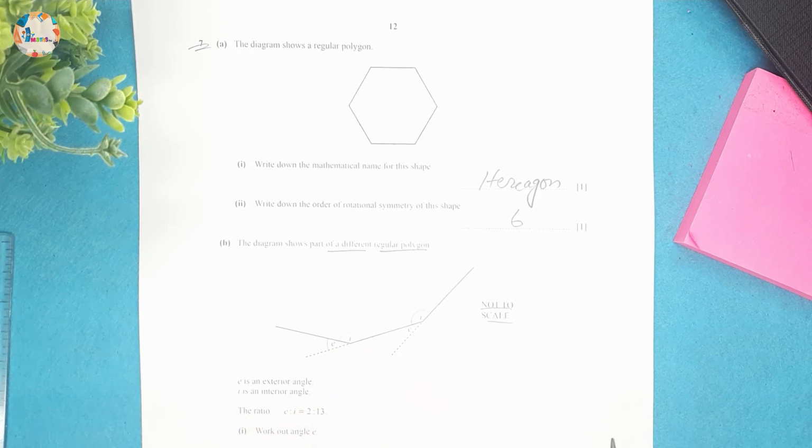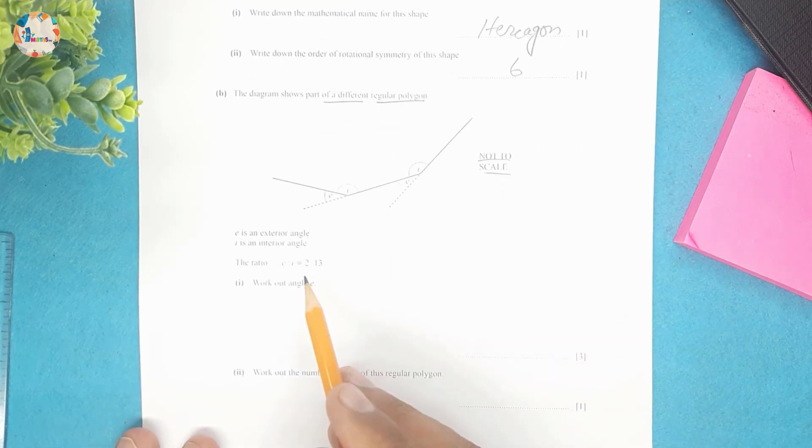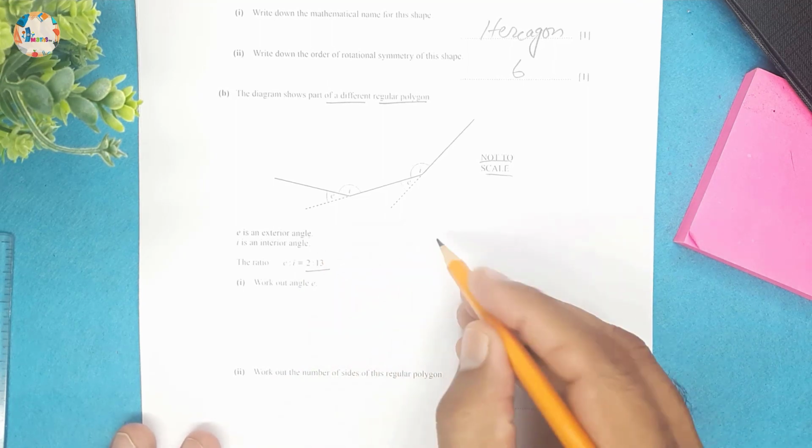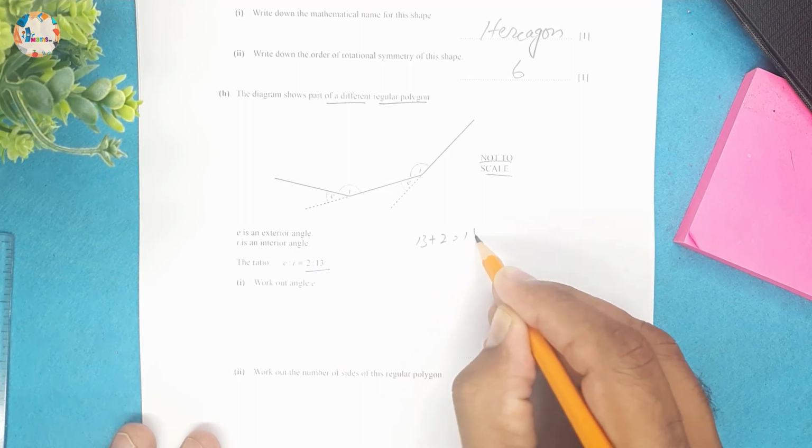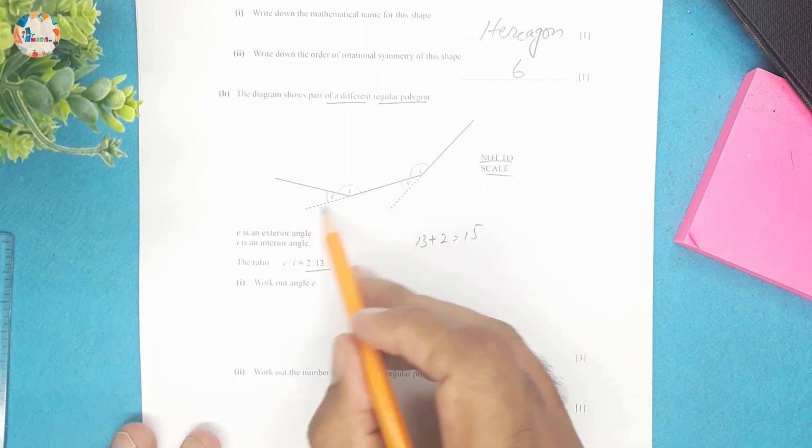I is the interior angle, and the ratio of E to I is 2 to 13. Work out the angle E. So what is the sum of the ratios? The sum of the ratios is 13 plus 2, which is equal to 15. So this angle will be 180.